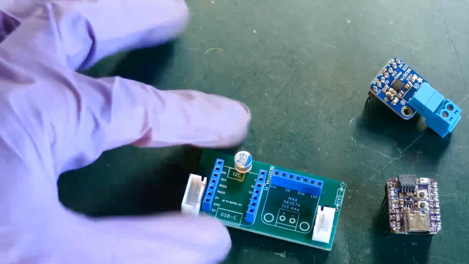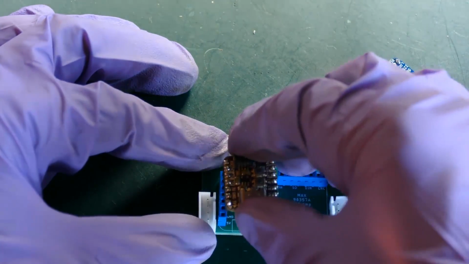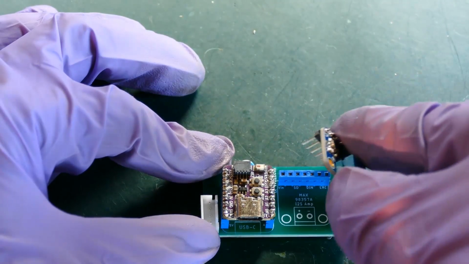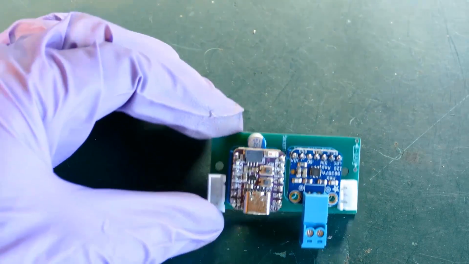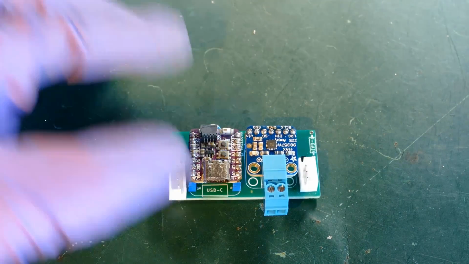Okay, I'll go ahead and plug in the QT Py and the I2S Amp. I omitted the gain resistor because the default 9 decibels was more than loud enough. It's convenient how everything just plugs together without any wires.